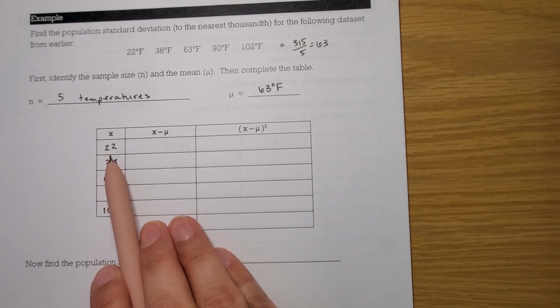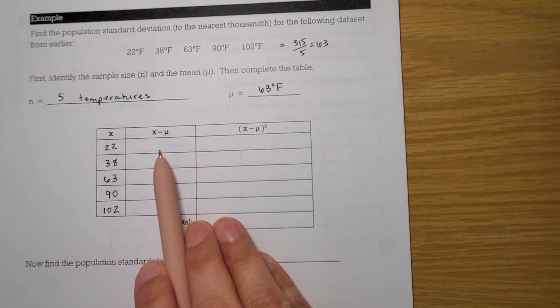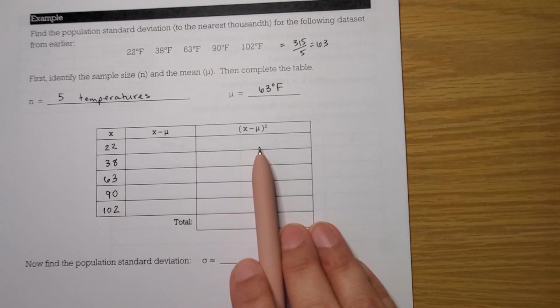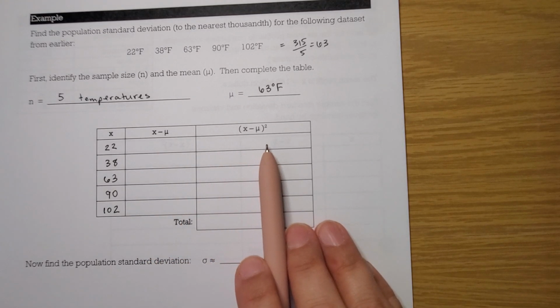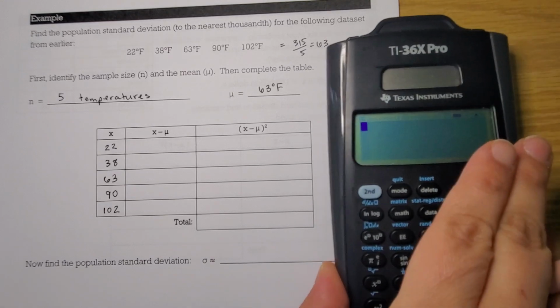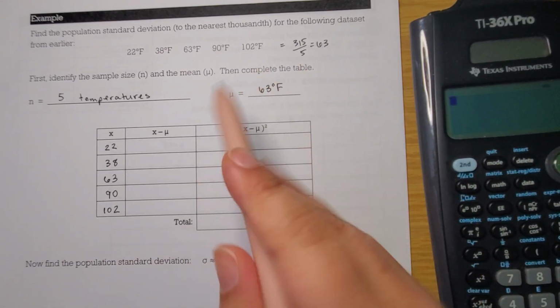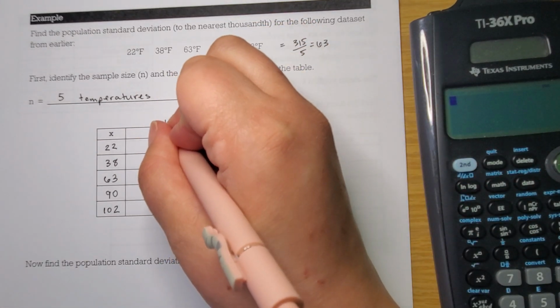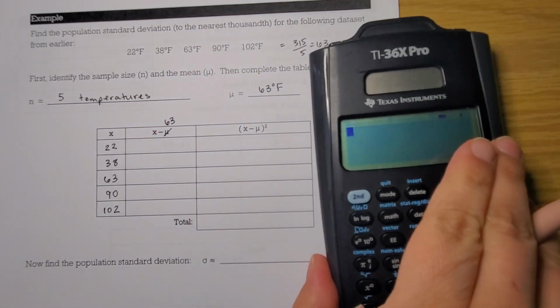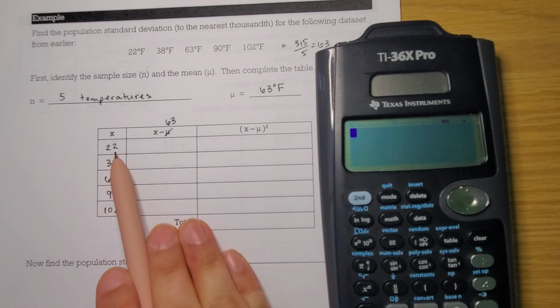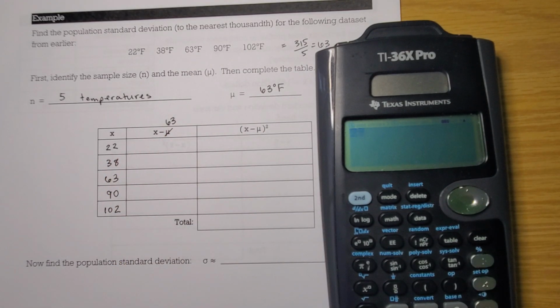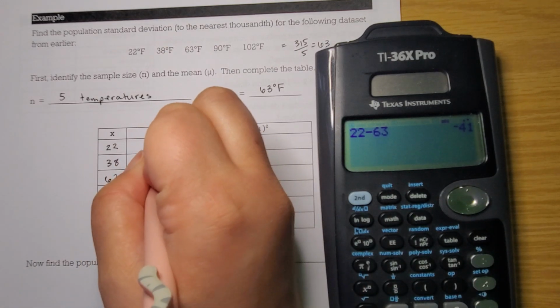So I'm going to do 22 minus my mean, press equals, and then I'm going to press my squaring button and get this answer here. So our mean is 63. Actually, to help me remember, I'm going to X out mu and put 63 there, so I know that's what I'm subtracting. So I'm going to do 22 minus 63. That gives me a negative 41.